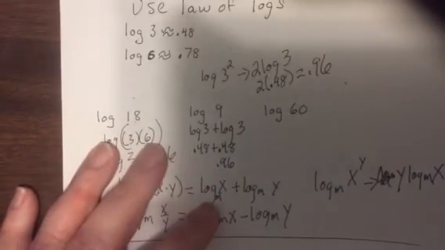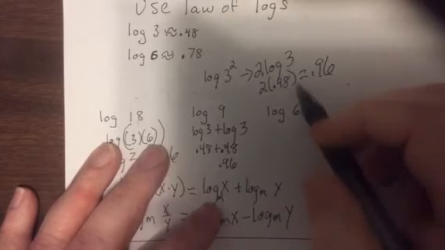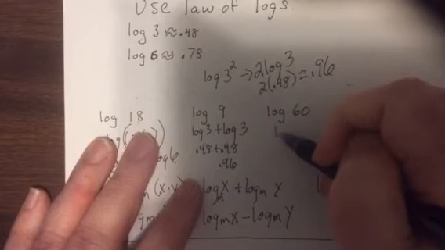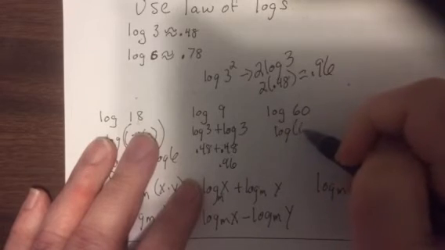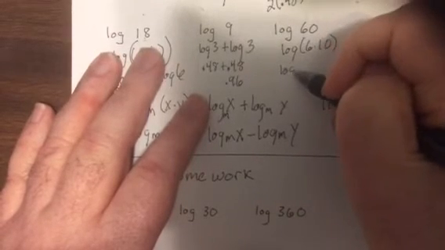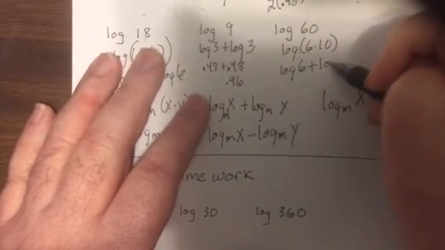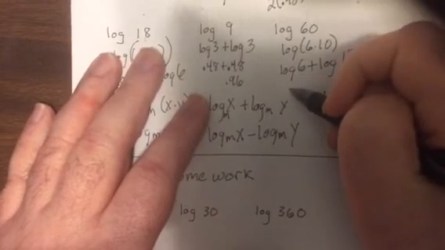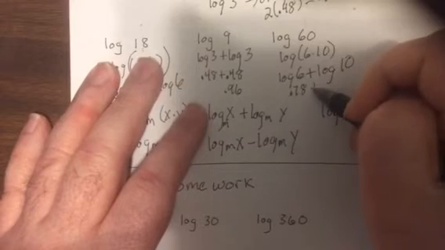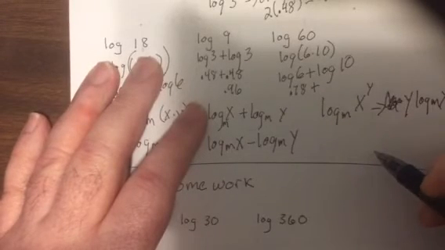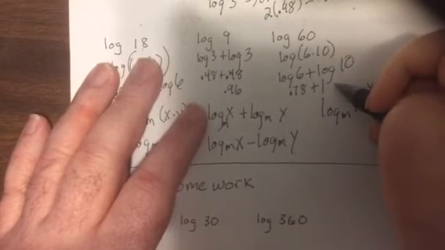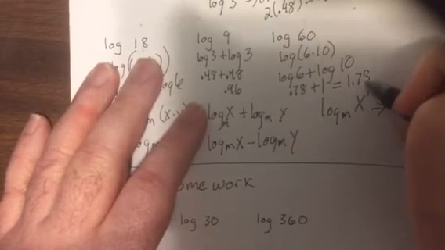Then the last one I have here is 60. But again, you have 3, 6, or 10. So how about log of 6 times 10? So it'd be log of 6 plus log of 10. So log of 6 we said is 0.78. Now log of 10, 10 to what power is 10? And that's 1. So that'd be 1.78.